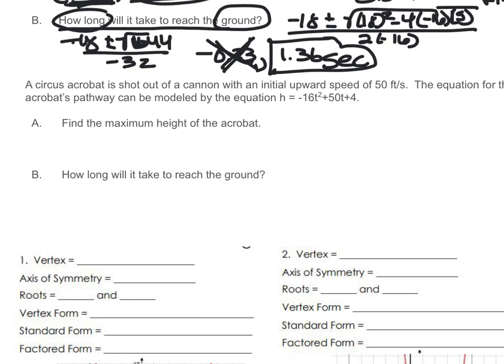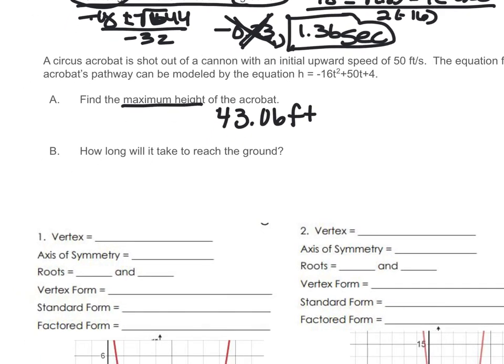All right, so this one, the maximum height, which is your y of your vertex, will be 43.06 feet. And then it says, how long will it take? How long? So it's time, so it's going to be a positive number. So it's 3.20 seconds.